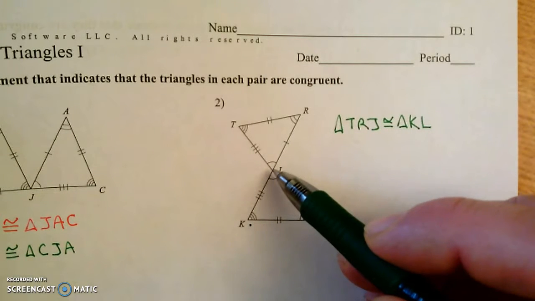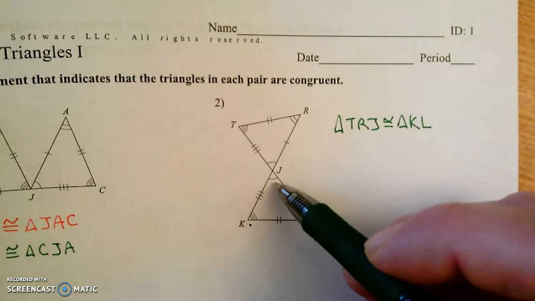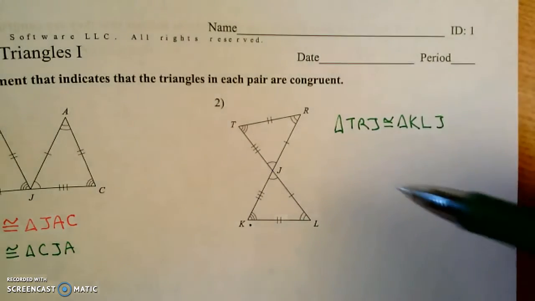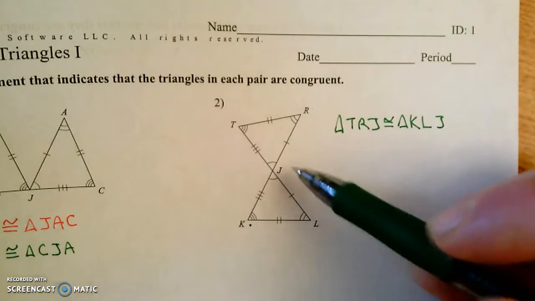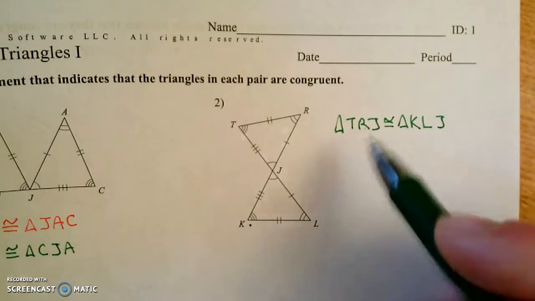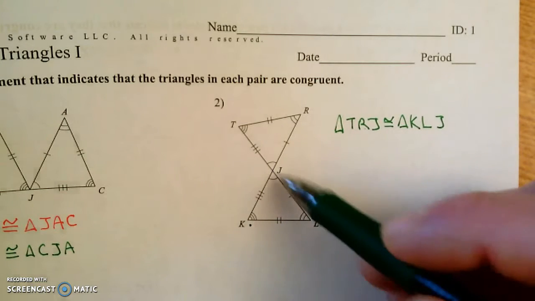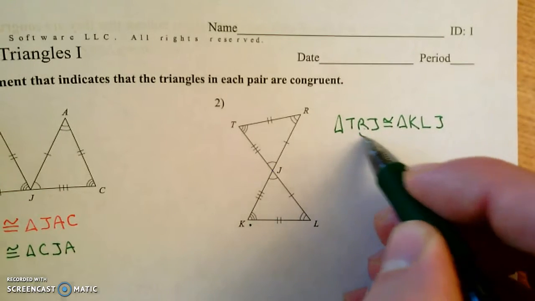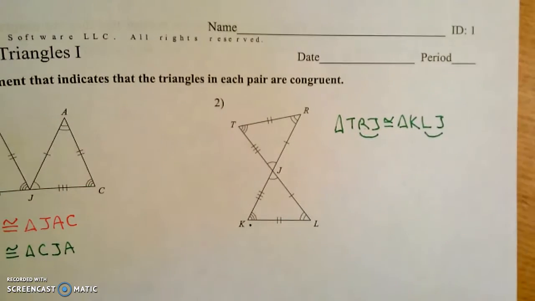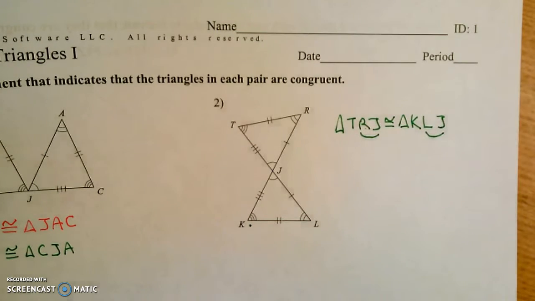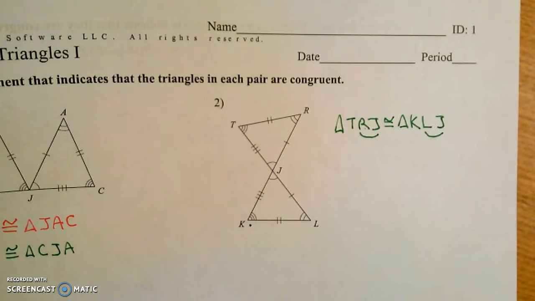And last, J is marked with a single arc. And so J is going to be the last letter here. Also notice that when you look at your congruent sides, RJ is marked with a single mark, and JL is also marked with a single arc, and RJ and JL are both in the last part of the name. So you can also identify congruent segments using the names as well.